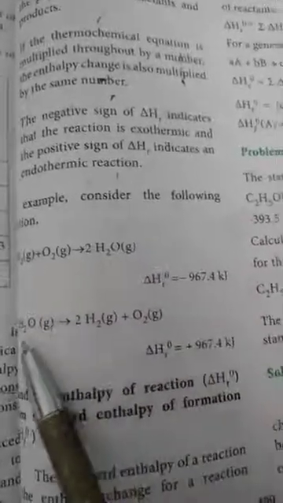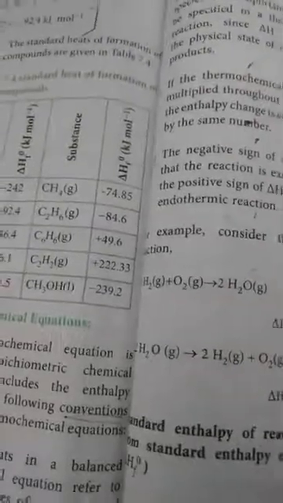Then the last point, this value negative means exothermic, positive means endothermic. Two examples they have given. Water molecule as a compound, you get a negative answer. Reactant water forming hydrogen and oxygen, you get a positive answer. So this is exothermic and this is endothermic. Just note the point till this kilojoule. What are the conventions in thermochemical equations? Page number 198 from this to page number 199 till plus 967.4 kilojoule per mole. Understand this? So just note the topic till this.